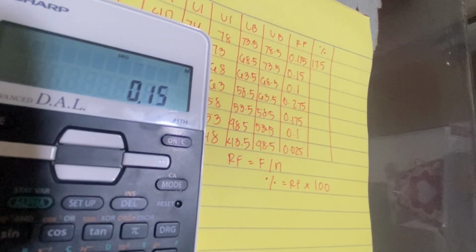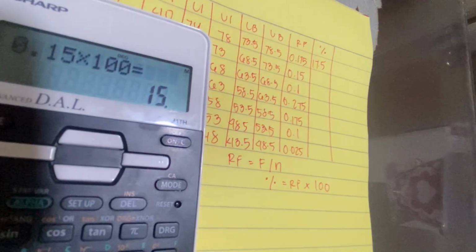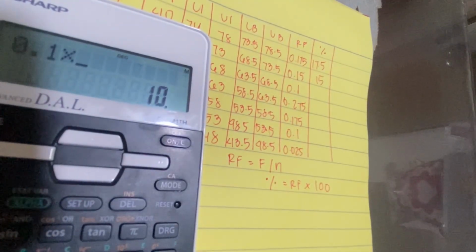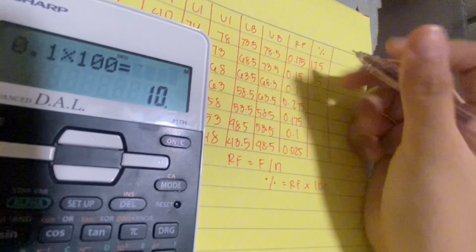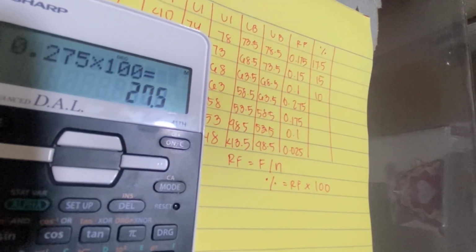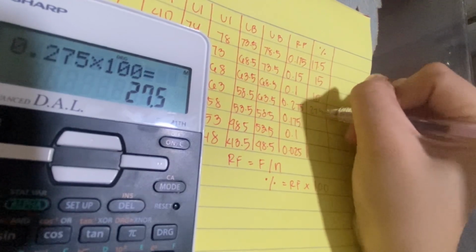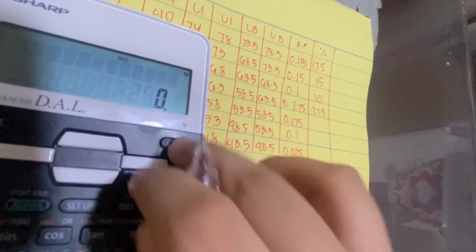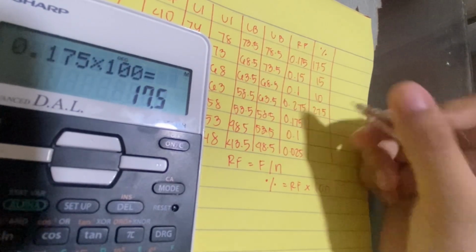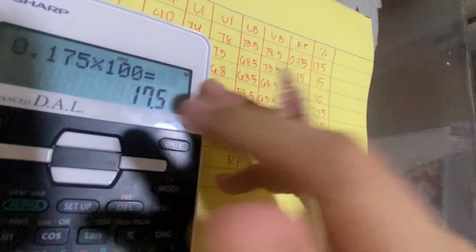Next, 0.15 times 100 is equal to 15. 0.10 times 100 is 10. 0.275 times 100 is equal to 27.5, and so on. And there you are, you completed your group frequency distribution table.